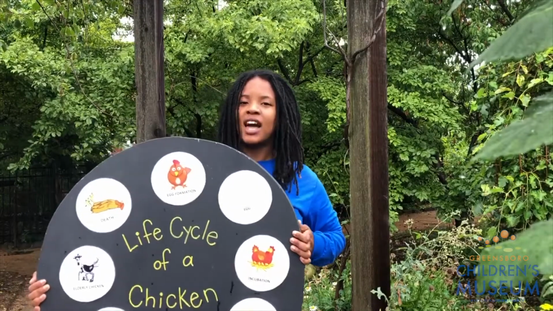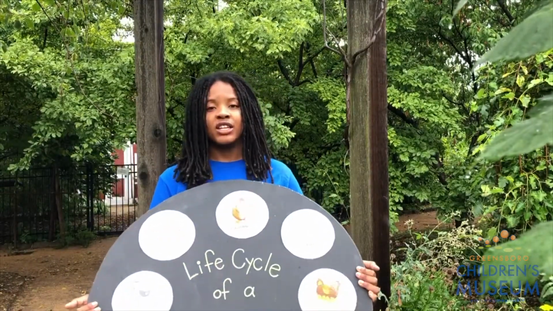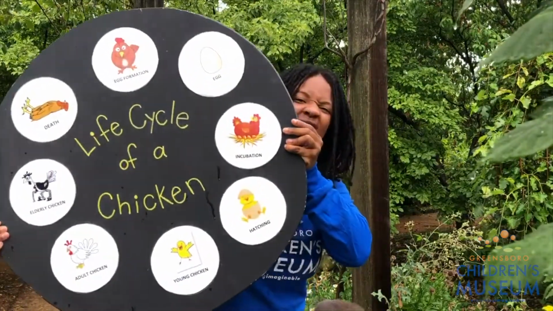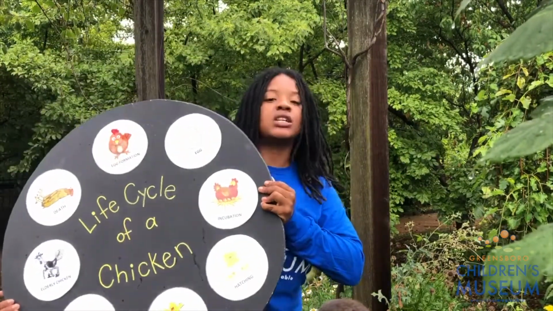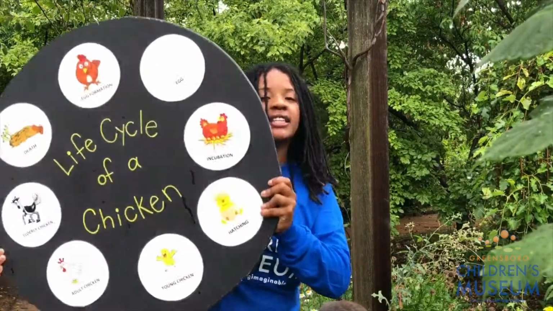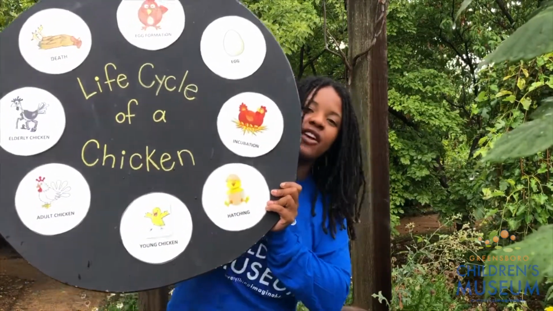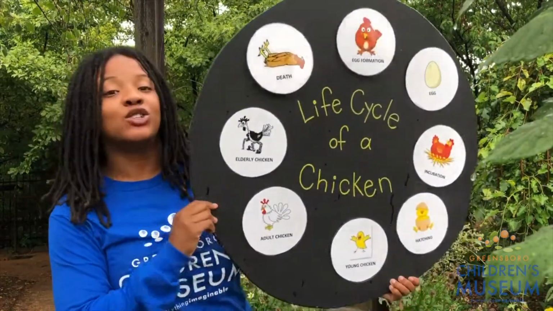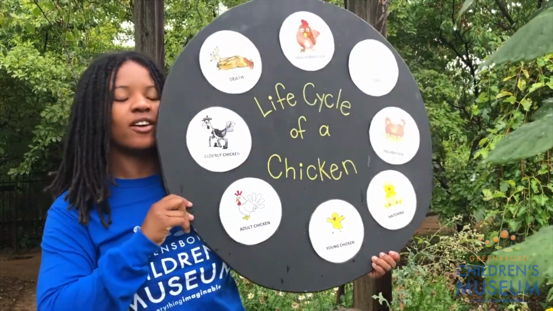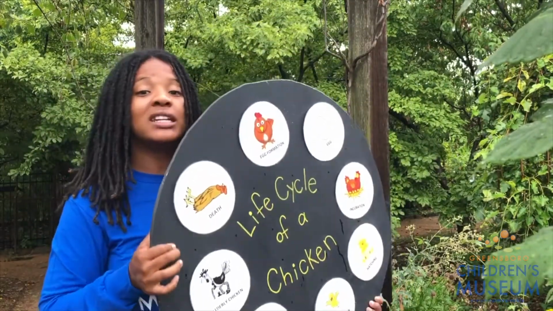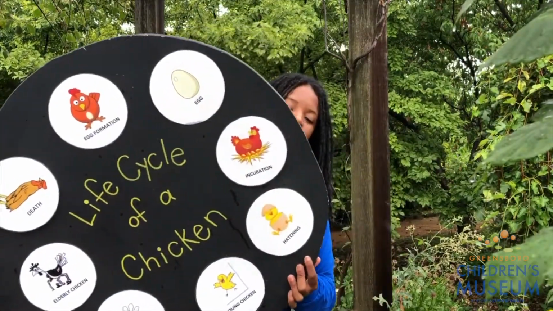So let's review one more time. The start of their chicken life starts with the egg formation within the hen, and then she lays the egg. After she lays the egg is the incubation period. That's when she keeps the eggs warm and away from any danger or harm. Next, that's when the chickling hatches, and they are now a young chicken. After that phase, they are an adult chicken, like many of your parents are right now. Then they are an elderly chicken, and then their cycle of a chicken ends. So this is the life cycle of a chicken.